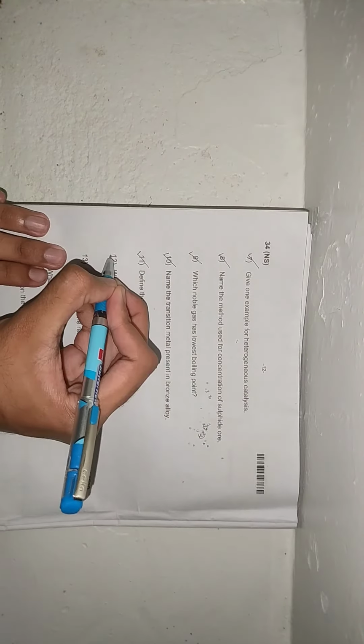So let us move on to our next question, that is question number 12. They have asked, we have to write the IUPAC name of CH3-O-C2H5. This is the question they have given.